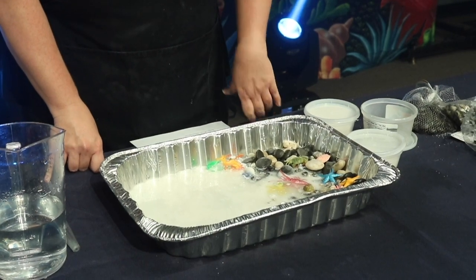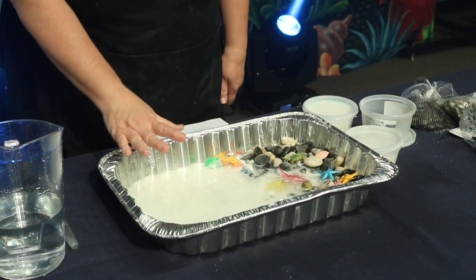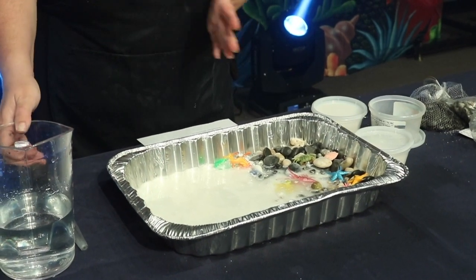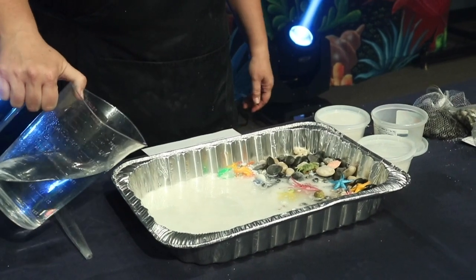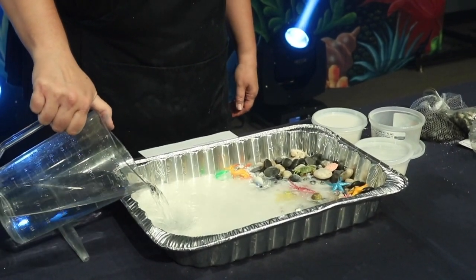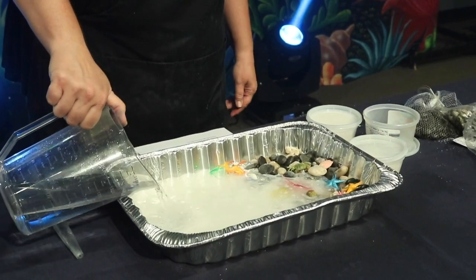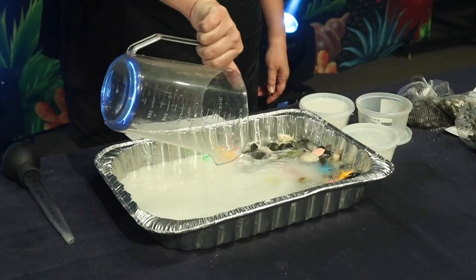Okay, so we're at low tide right now. Now the day's moving on, different parts of the day have a different tide. So now we're going to move to high tide, which means I'm adding more and more and more water.